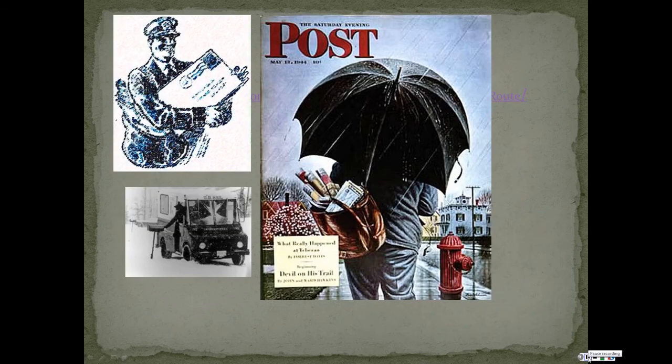And then we have the mailman. Dependable, reliable, routine. There is an expectation that is met from a practical perspective and from a very real perspective. So one of the things that we can look at in the story is how those two men compare.